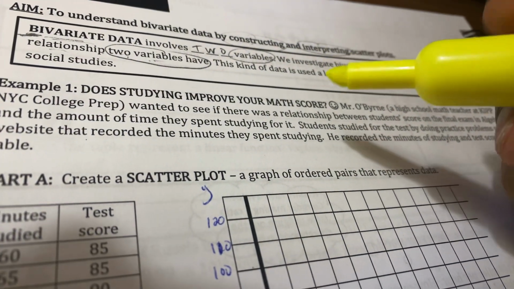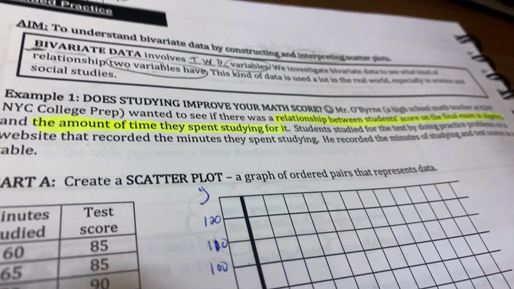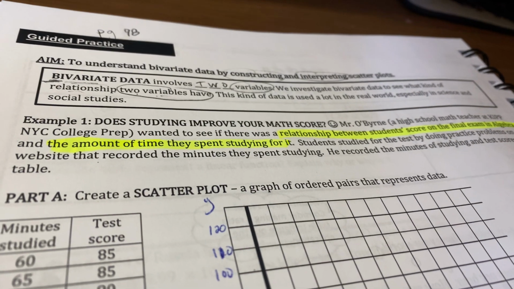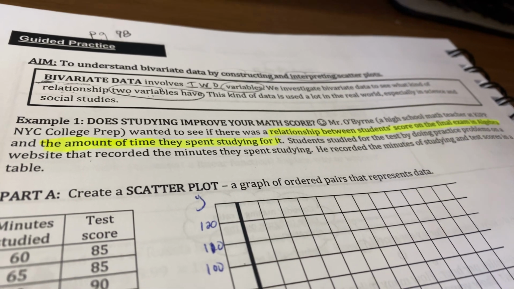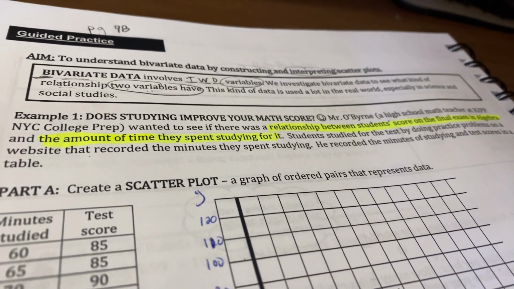The relationship between scores on an algebra exam, right? And the amount of time they spent studying for it, right? So students studied for the test. You do practice problems. You go on a website. You record the minutes. Yeah, that's how you gather the data. And then you record the number of minutes, and then you see the test scores, right?